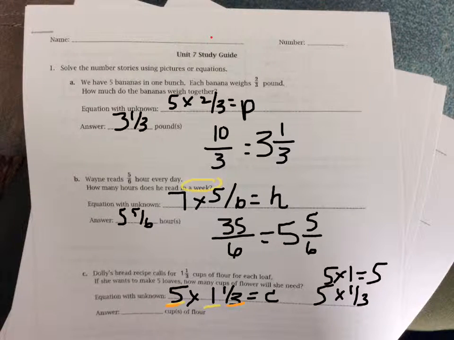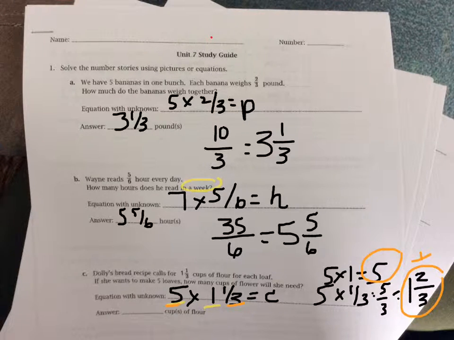So 5 times 1 is 5 over 3. 5/3 is going to convert into what, Madeline? 1. 3 can go into 5 1 time. 1 whole time. How much is left? 2 over 3. So then we're going to add up our whole number 5 plus our mixed number 1 2/3. And what's that going to get us? 6 2/3. Very good. So she needs 6 2/3 cups.